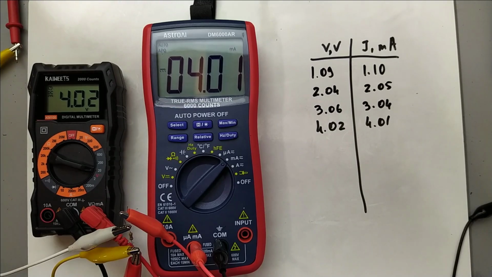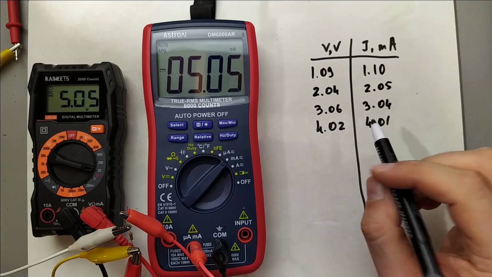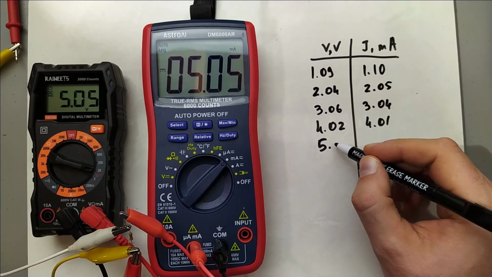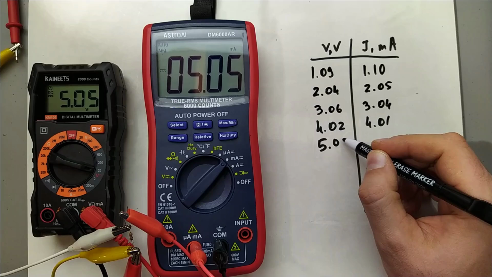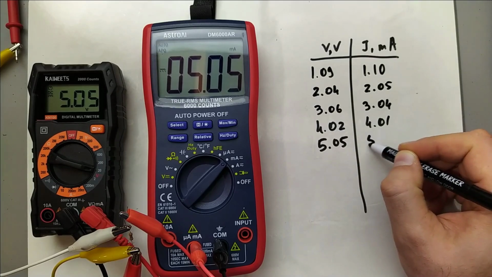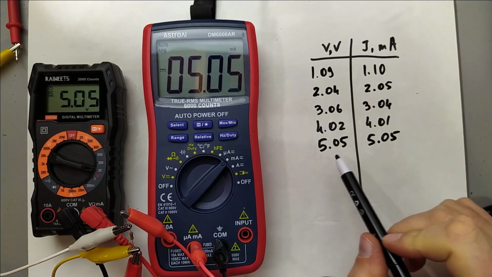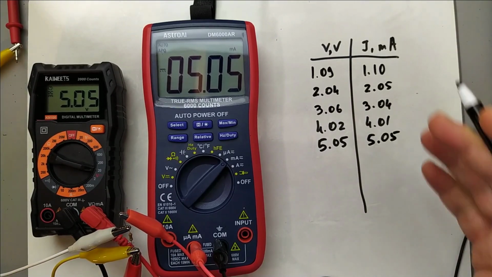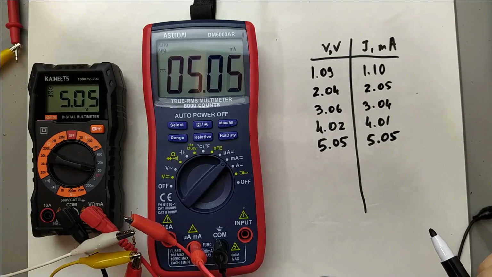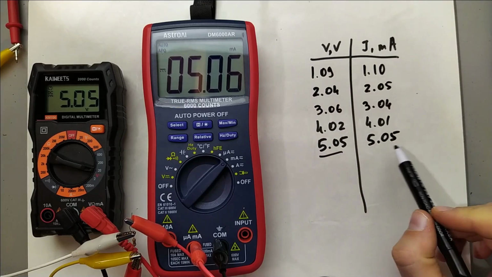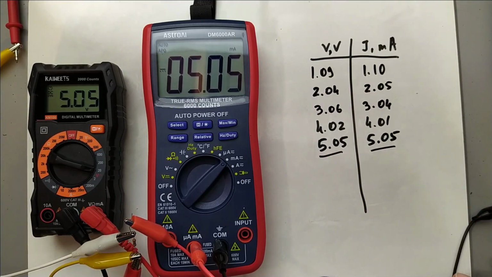And let's do 5 volts. That will be enough for our demonstration at this stage. So it will be 5.05, and here is 5.05. As you see, there is quite a correlation between voltage and current.